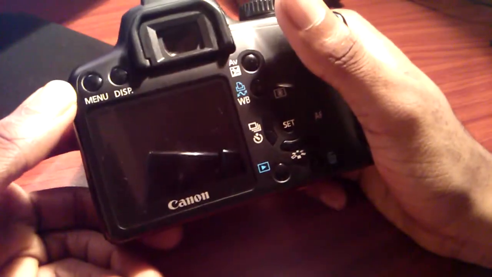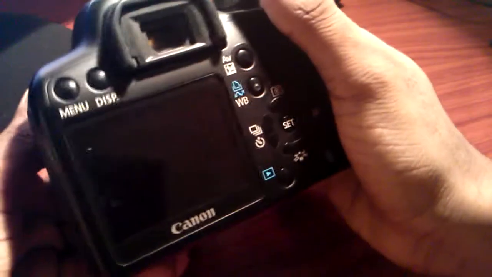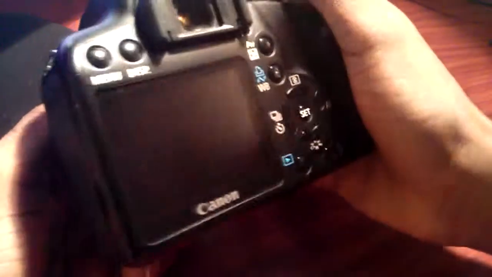If my audio sounds a little weird, please excuse it. I'm not using my Snowball mic. I don't know why I'm not using it, actually. I should have used it, but excuse the audio quality, but I hope it sounds fine. I won't know until I test it.